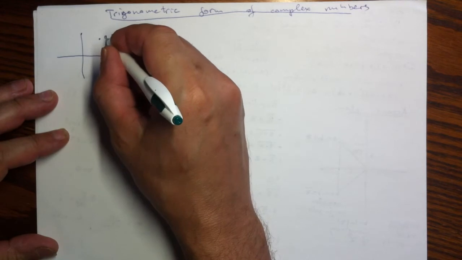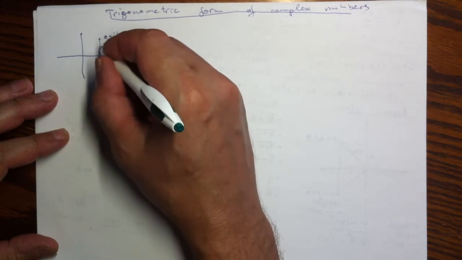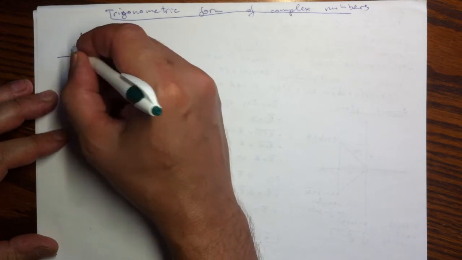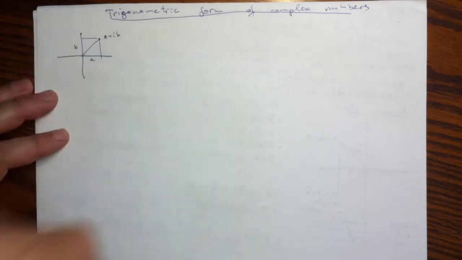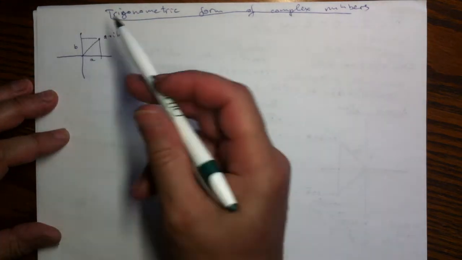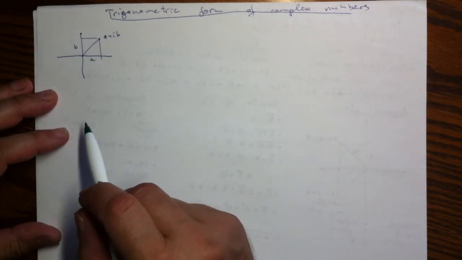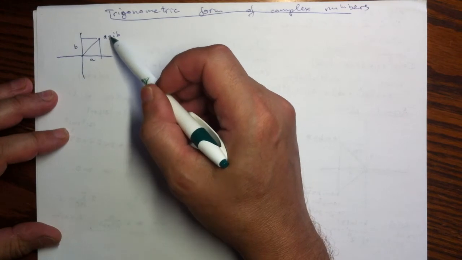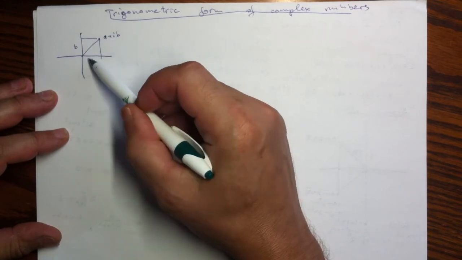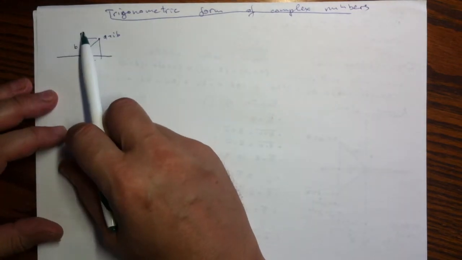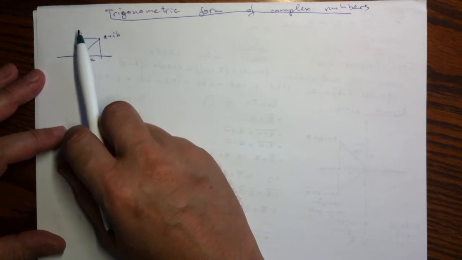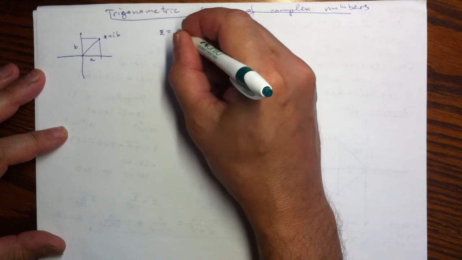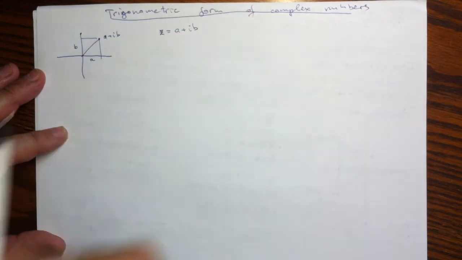a complex number a plus ib somewhere here. So it has real part a and imaginary part b. And this is using Cartesian coordinates. This is setting a one-to-one correspondence between points on the plane and complex numbers, using the recipe of René Descartes. So let us call it that, a plus ib.